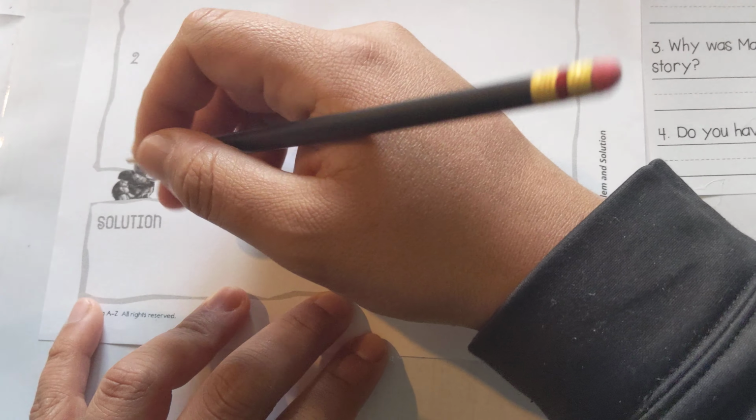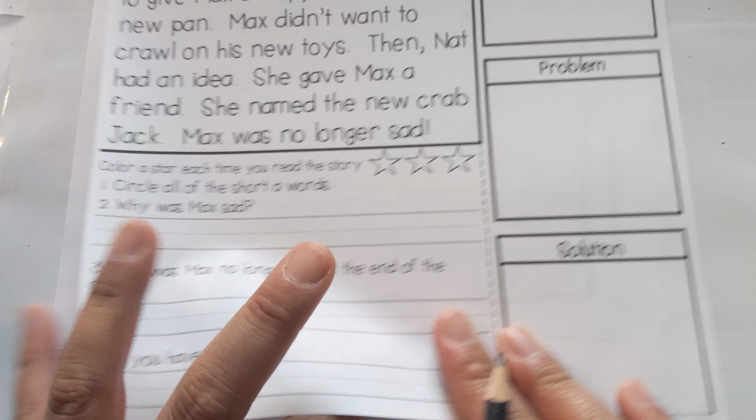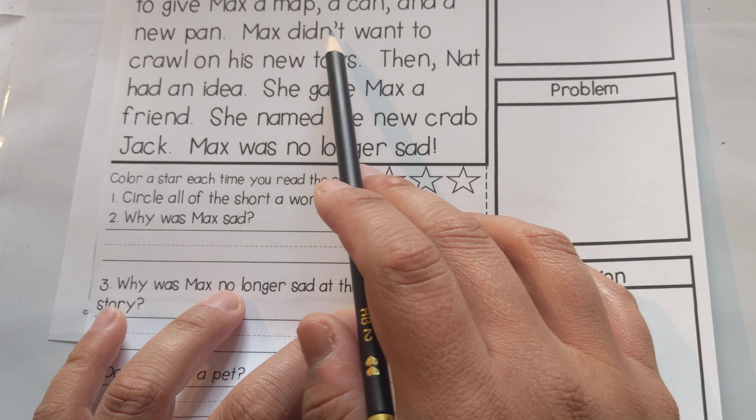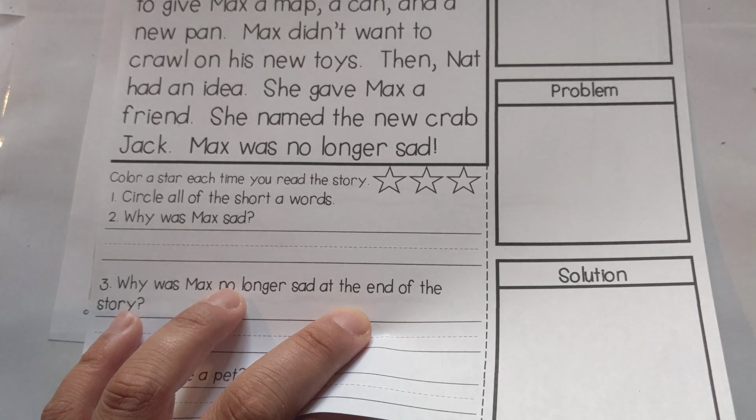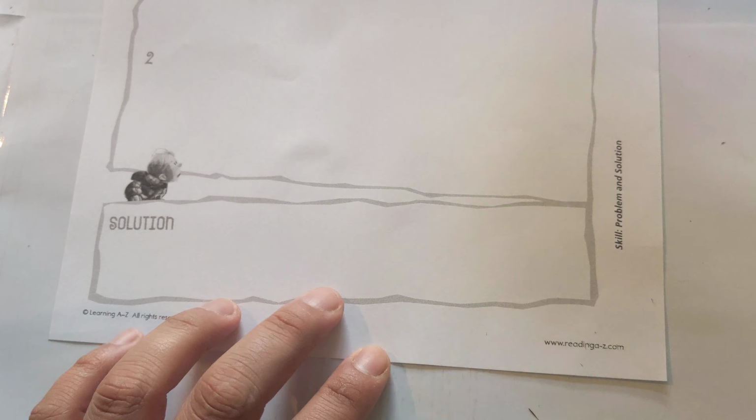Okay, now I'm going to focus on the solution first. How is it that Nat fixed the problem? Max didn't want to crawl on his new toys. Then Nat had an idea. She gave Max a friend. She named the new crab Jack. Max was no longer sad.